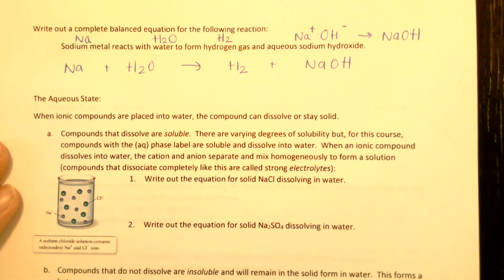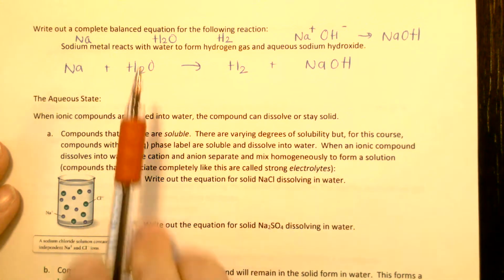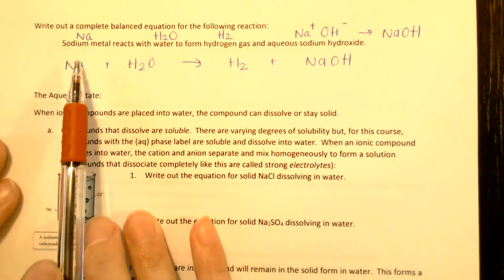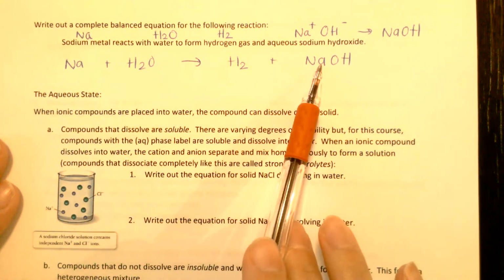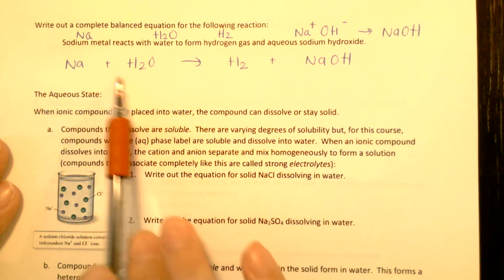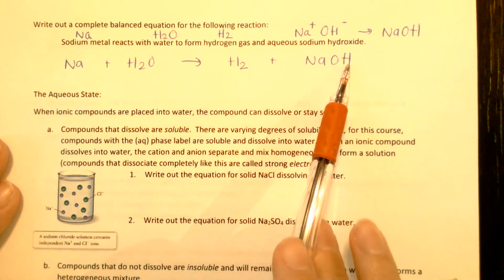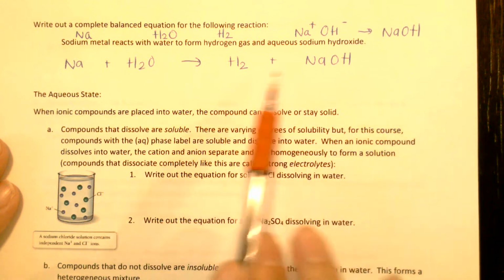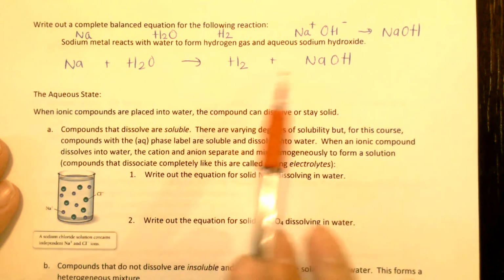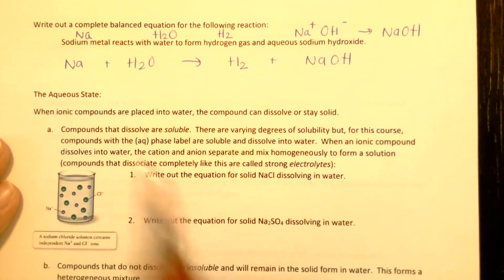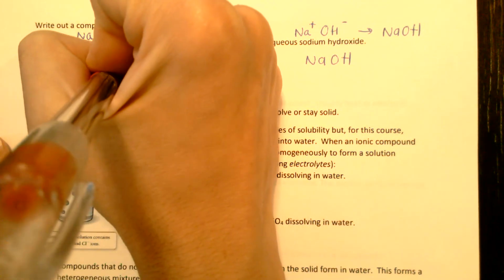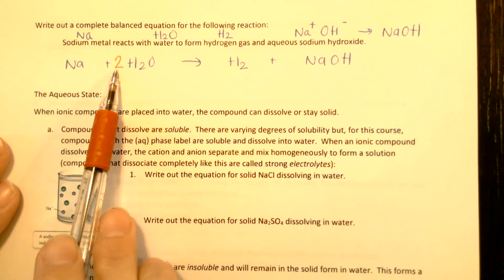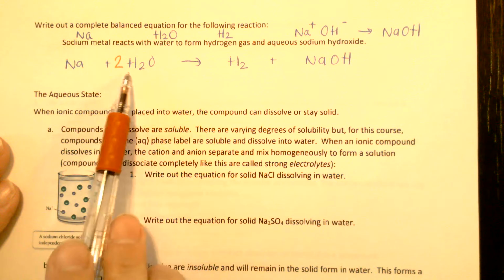So now we're really all the way down to balancing. So we want to balance. Okay, so we can probably do this one by just inspection here. So 1 sodium on each side, that's good. Hydrogen, we have 2 on this side, and 3 on this side. So we need to increase the amount of hydrogen on this side, so we're going to put a 2 right here. So in doing this, we now unbalanced our oxygen.